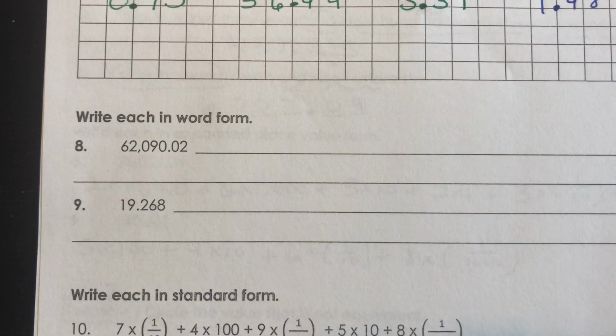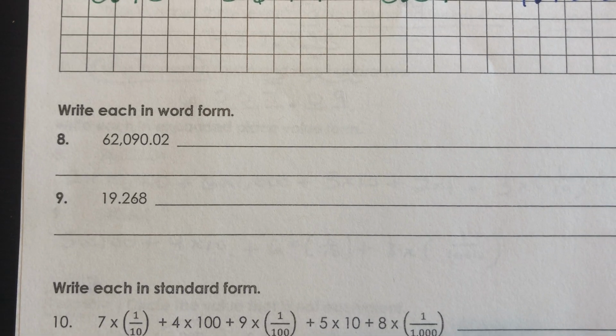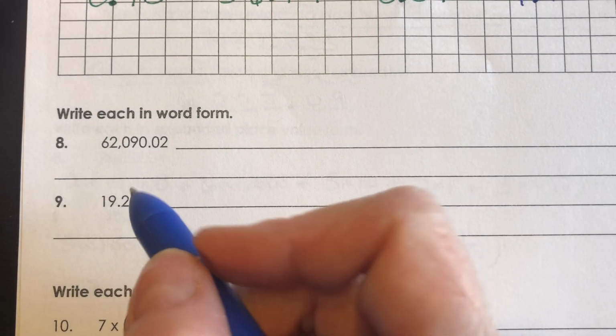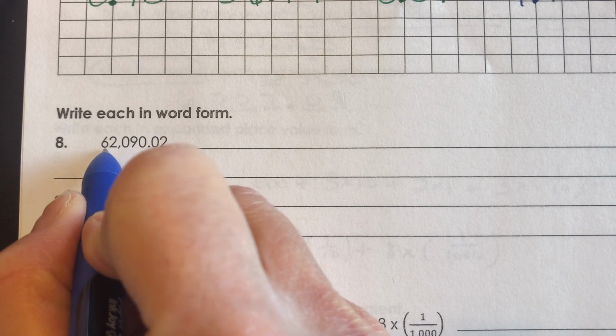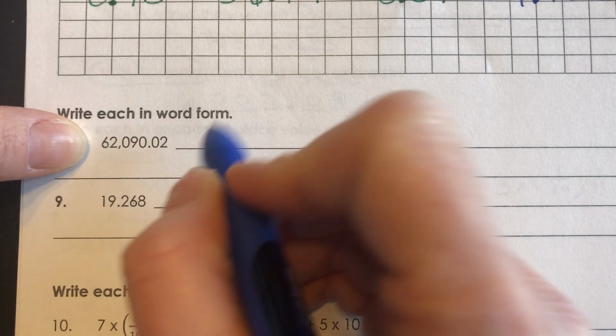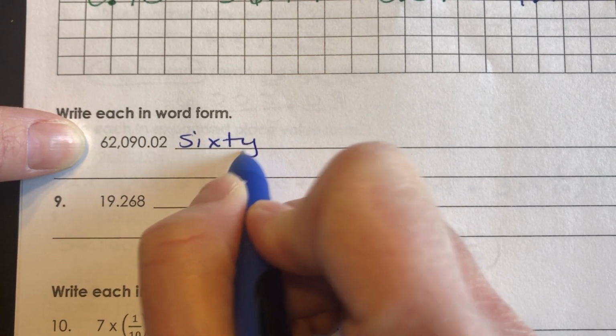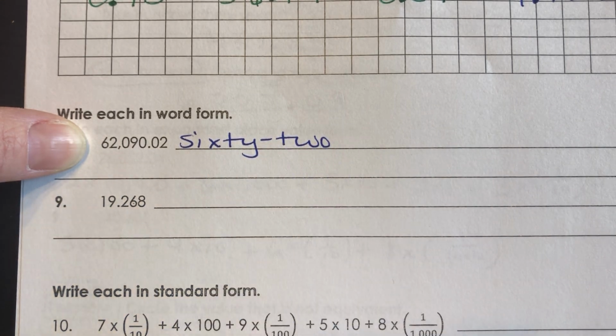Now we have some word forms. It's been a while since we have done the word forms, so let's get back into it. So word forms, I look at this first chunk right here, and I see the number 62. So I'm gonna write 62. That gets a dash.